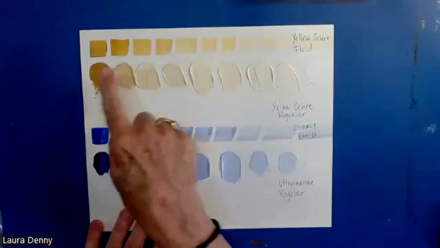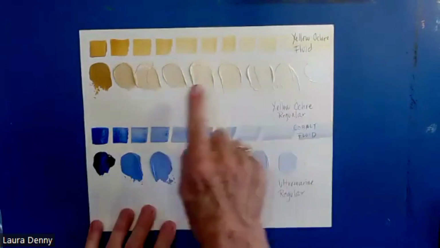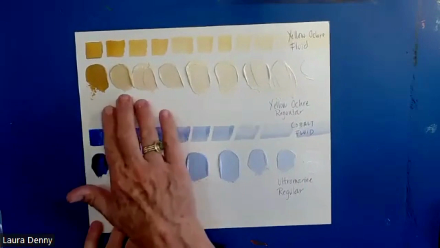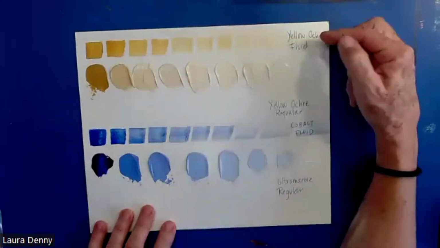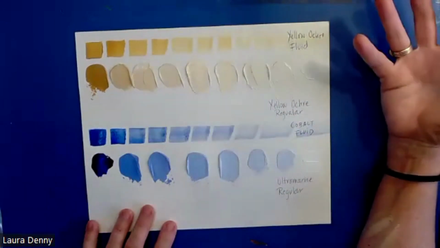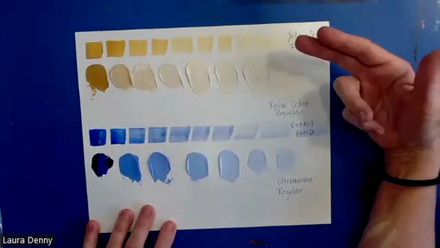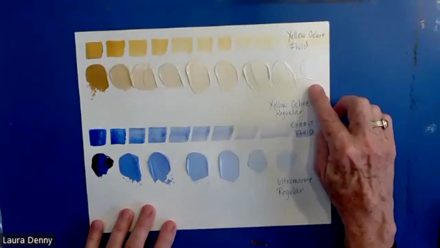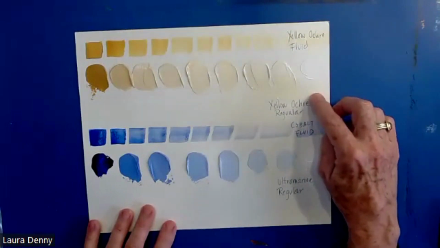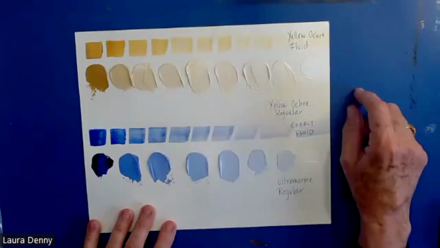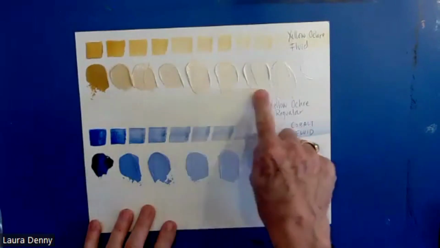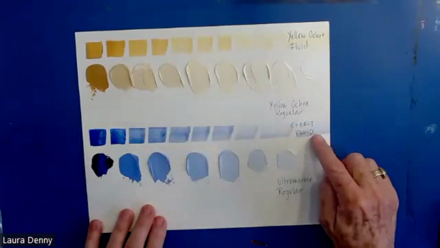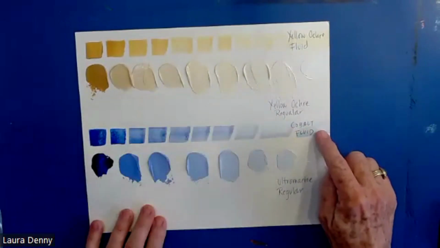I've mixed yellow ochre and then I've tinted it by adding white to create this gradation scale. It's a different feeling. So the transparent fluid, it's much more delicate, luminous. I'm using the white of the paper to create light. The regular acrylic paint, there's structure to it. It's almost sculptural, right?